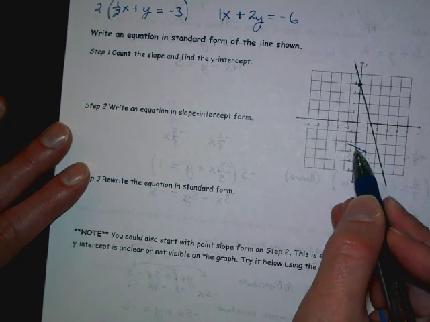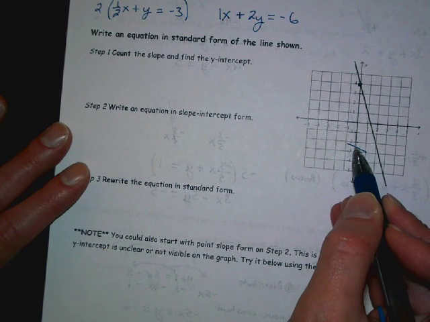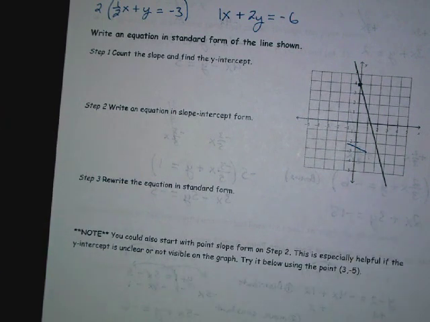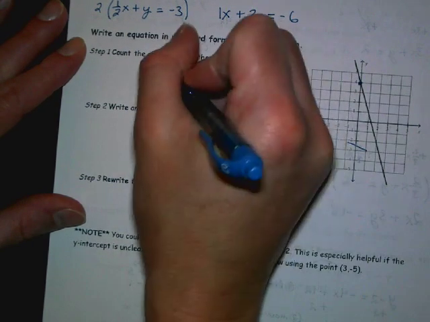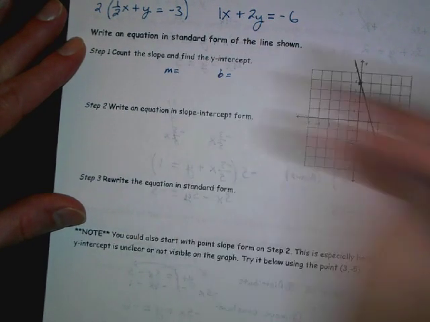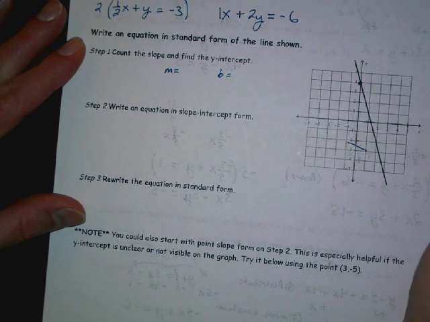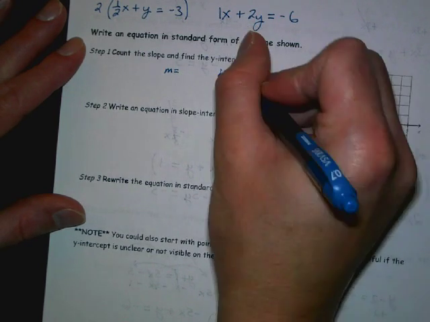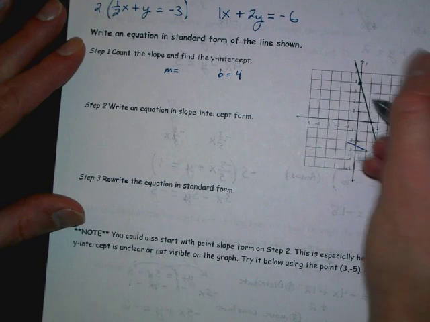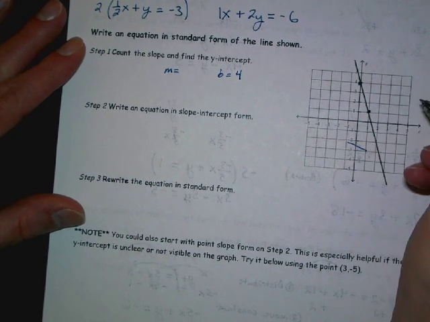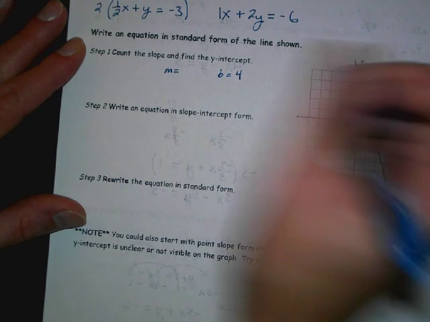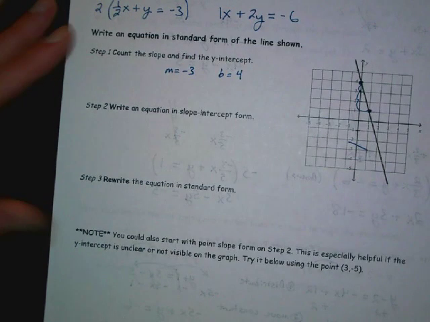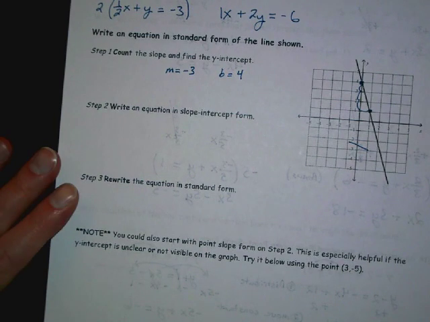If you can't see the y-intercept, meaning like let's say we had a line that crossed not perfectly at one of the intersections there, like that, then you would need to start in point slope form. Okay, but this one, since we can see the y-intercept, we will use that. So what is the y-intercept of that line? 4. And then our slope, is this a positive or negative slope? Negative, and we're going down 3, right 1. So slope of negative 3.